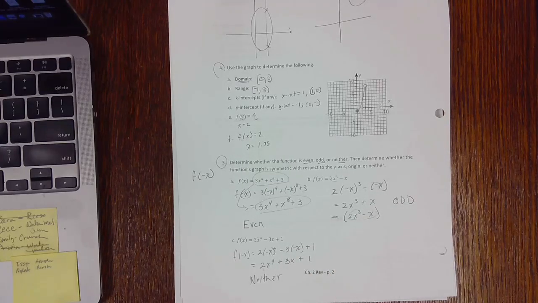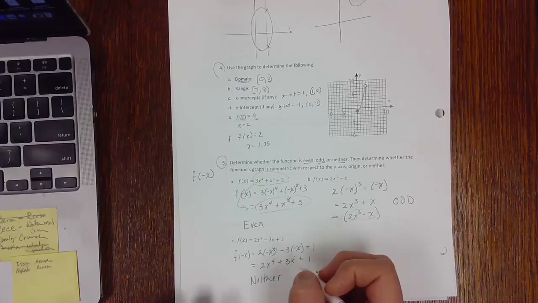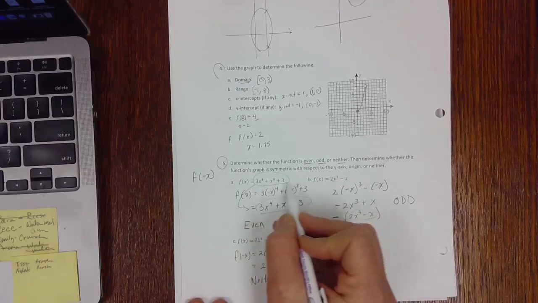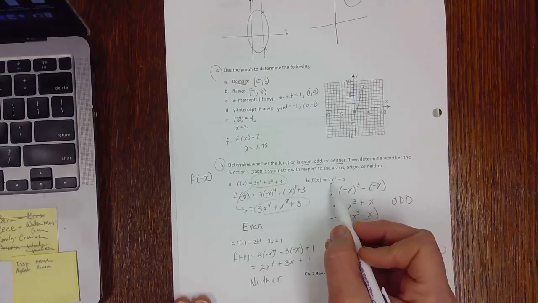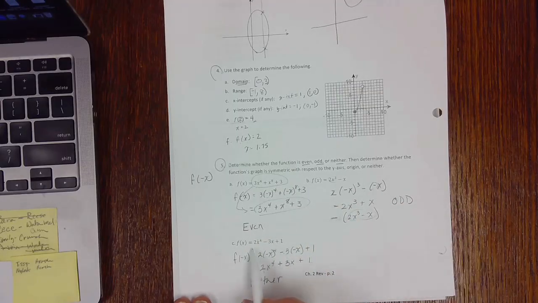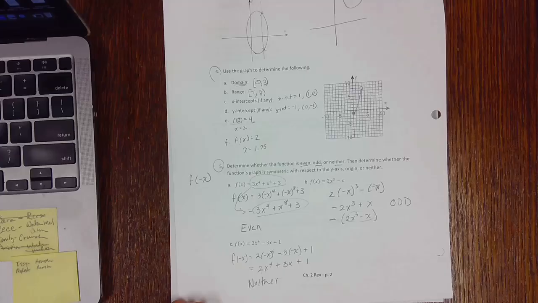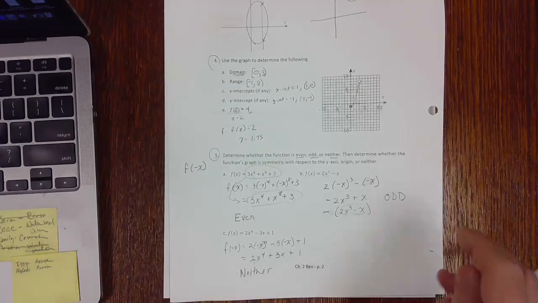I think you noticed, like this one had just a 1 instead of a 2. Okay, right. So in other words, if you notice, all of the first ones were all even powers. But then the next one, they were all odd powers. On the third one, they were a mixture of the two. So that is also yet another clue that you can use to determine odd, even, and neither.